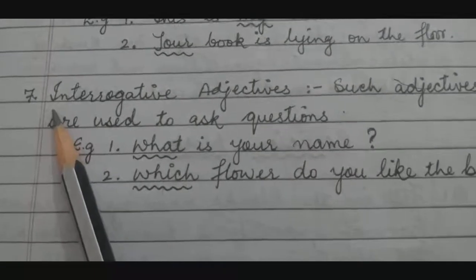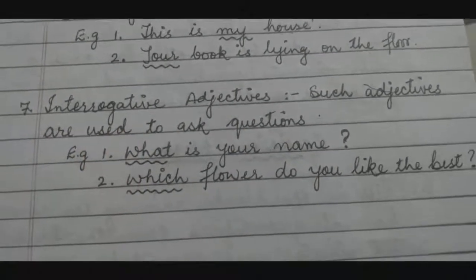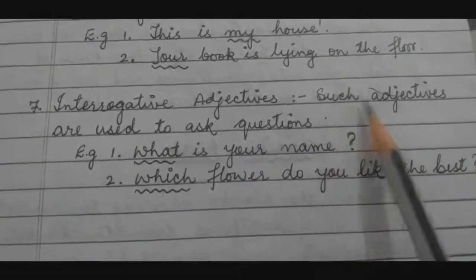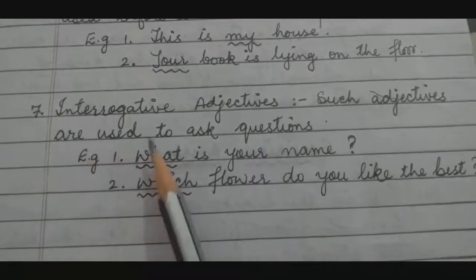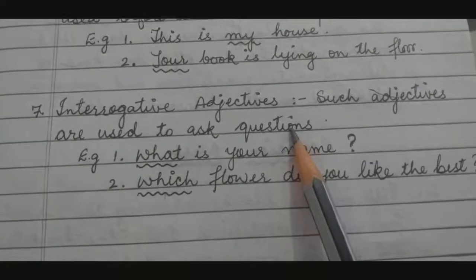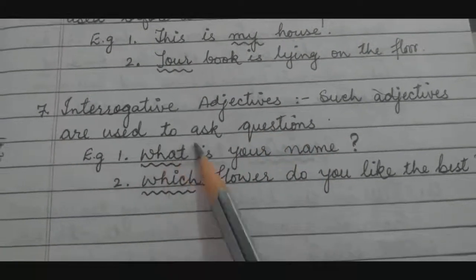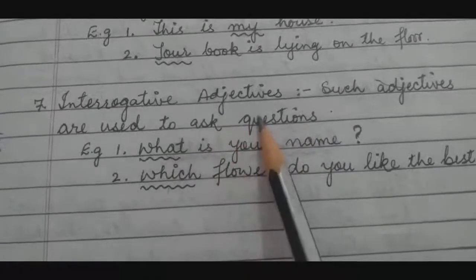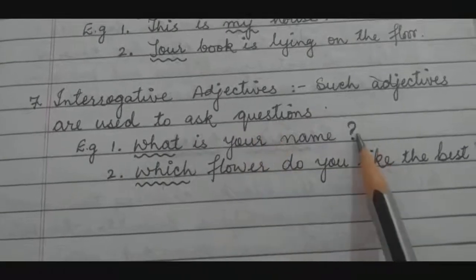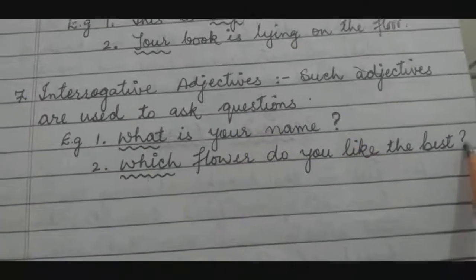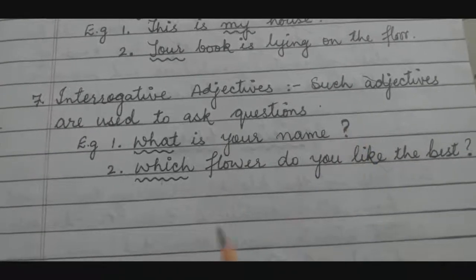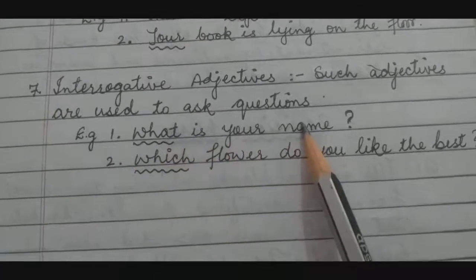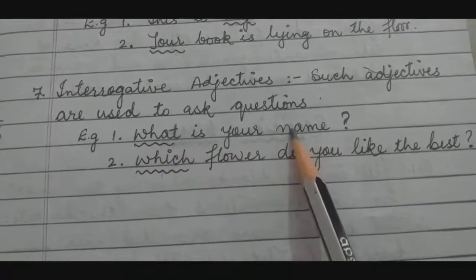Number 7. Interrogative adjectives. Now let us see what an interrogative adjective is. Interrogative adjectives are used to ask questions. And remember that an interrogative sentence always ends in a question mark. Clear? Example: What is your name? So, what is the adjective here?